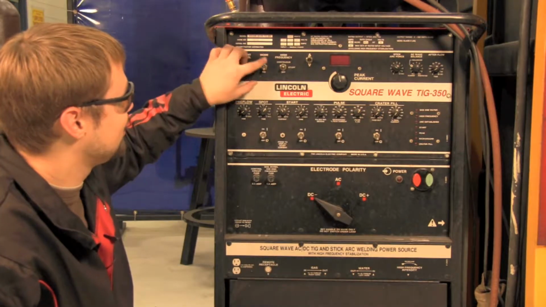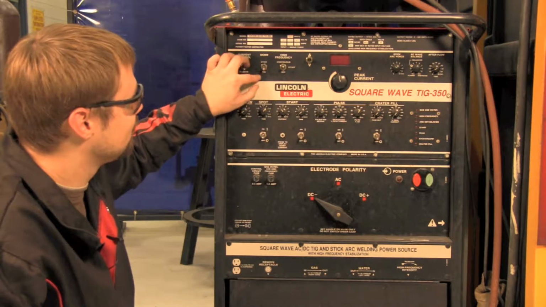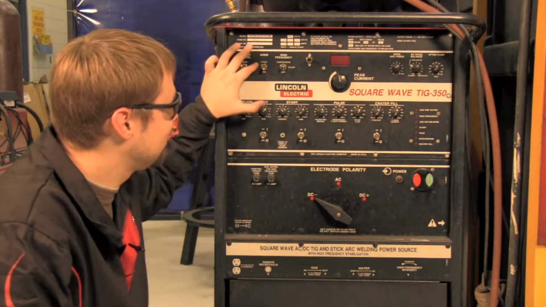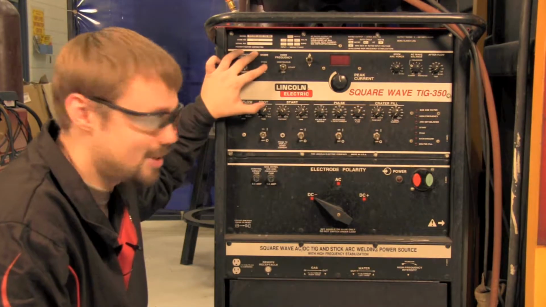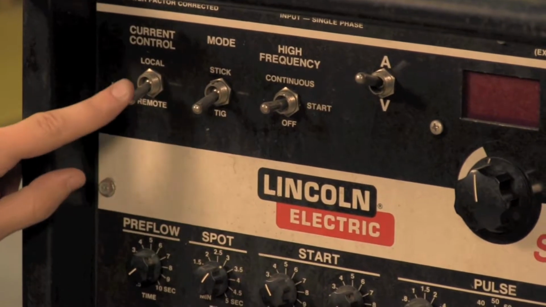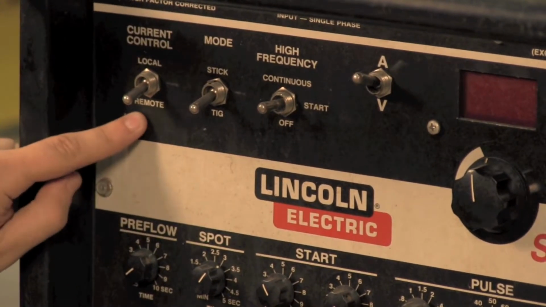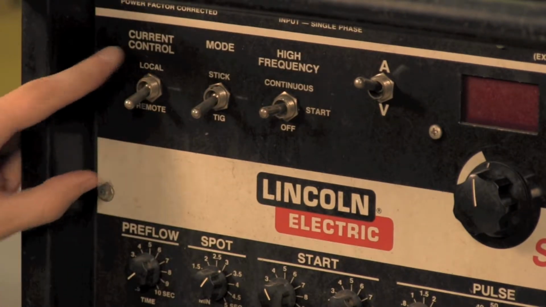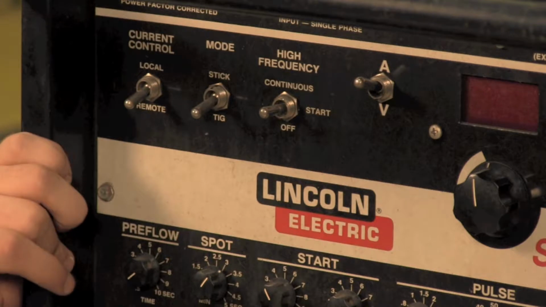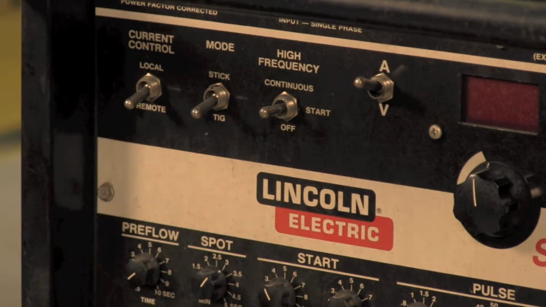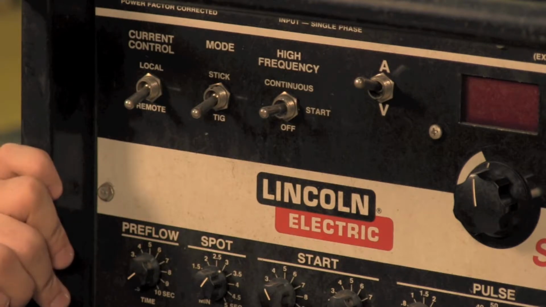Up here, obviously, we want our welder to be on TIG mode. Most of our TIG welders will run stick or TIG, so we want to be on TIG. And on this current control feature, we want to be on remote because we're going to be using a foot pedal to control our amperage. If it's on local, that uses the panel, so it's basically at one setting and that's it. If we use remote, we have infinite control over the amperage.